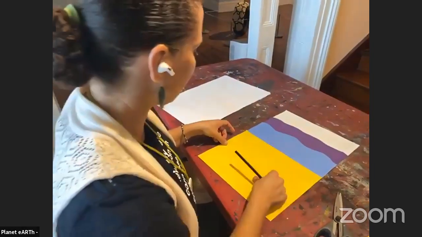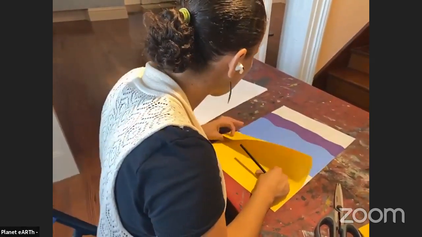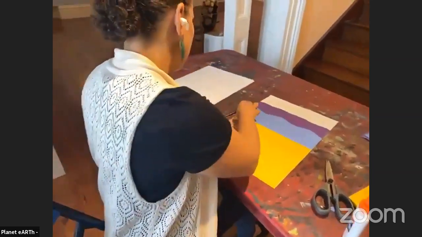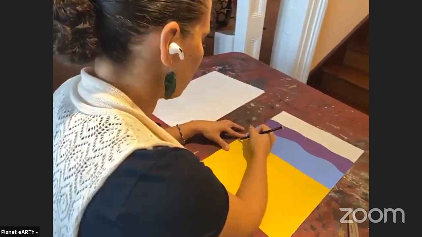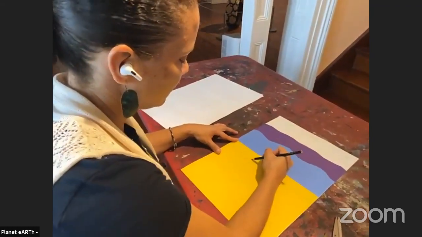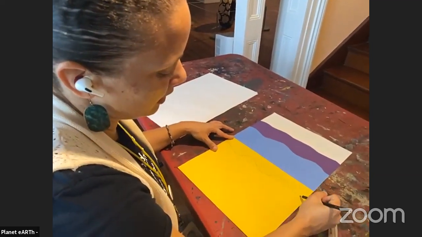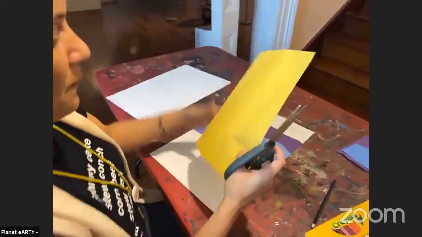So you can put that there and take a peek to see where that ends. You can use a marker or a pencil, whatever you can get your hand on first, it's totally fine. And you can draw another set of curves. This shows where the sea and the sand meet. So we're using a lot of curves today.